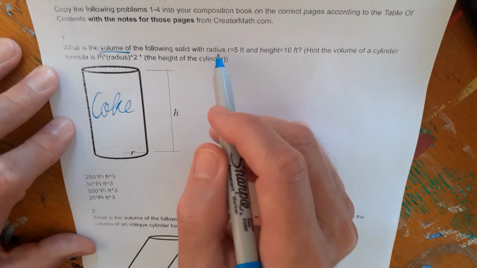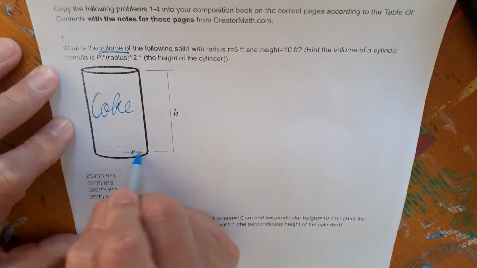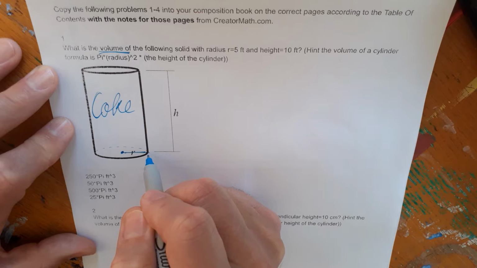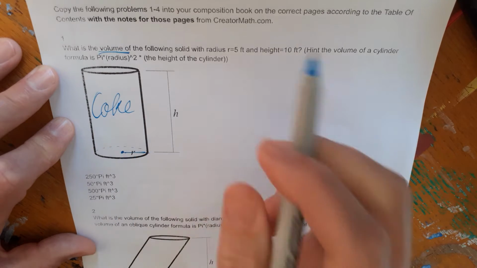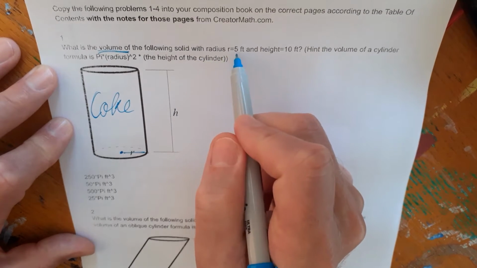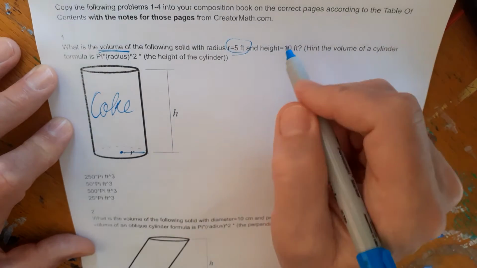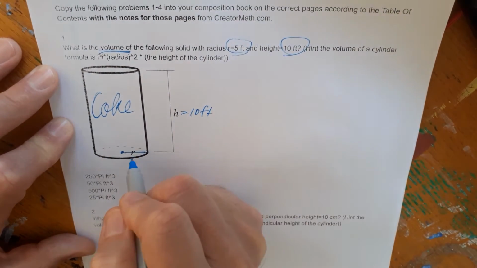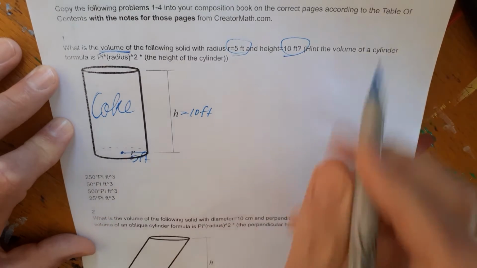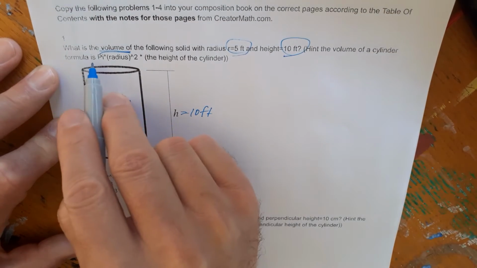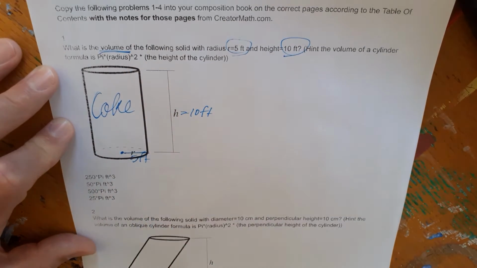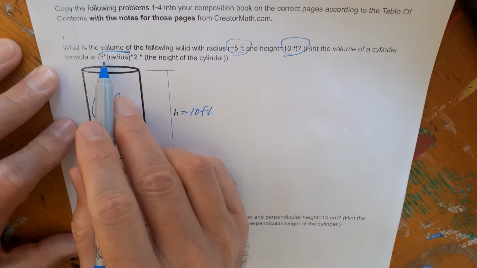It's called a solid. The radius is 5, so here's a dimension. Radius is 5. That goes from the center of the circle at the end of the cylinder out to the side, touching the circle. The radius is 5 feet. They gave us a dimension. We have a height of 10, so this is 10 feet. And this is 5 feet. Hint, the volume of a cylinder is pi times radius squared times the height of the cylinder. So they're already giving us the formula.